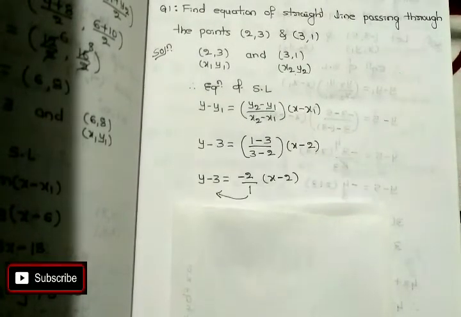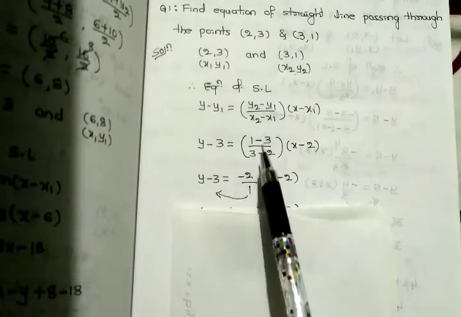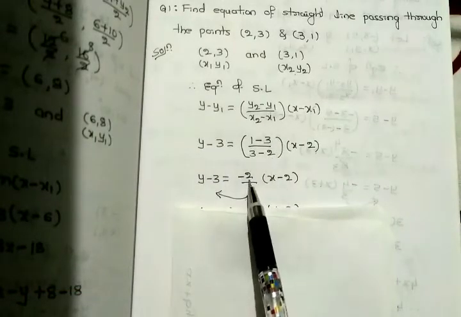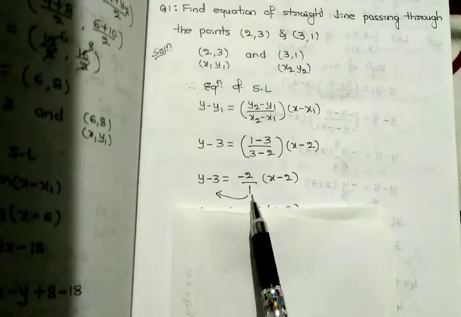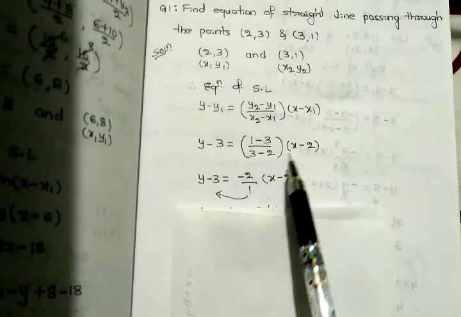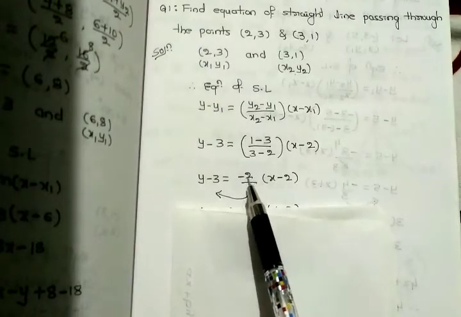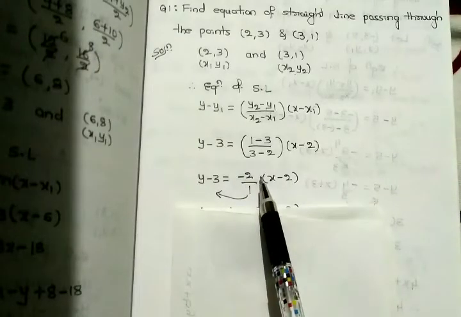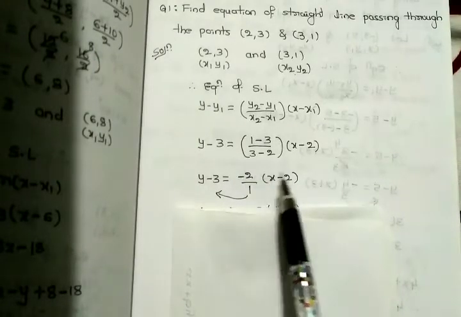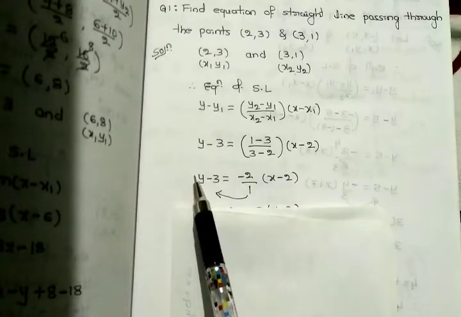So next, do the simplification. Next, y minus 3 I am going to keep as it is. 1 minus 3 is how much here? Minus 2 upon 3 minus 2, how much is that? 1 into bracket x minus 2, I am going to keep as it is. So here you can do it by this method also. Minus 2 divided by 1 means minus 2, then open the bracket. That is also correct. Otherwise you can do the cross multiplication.